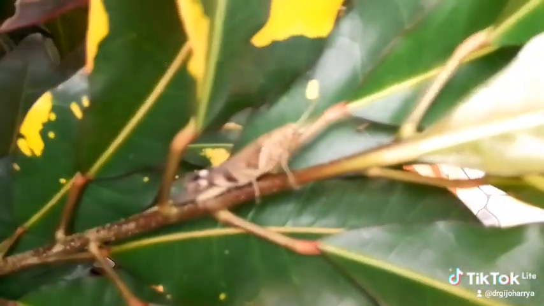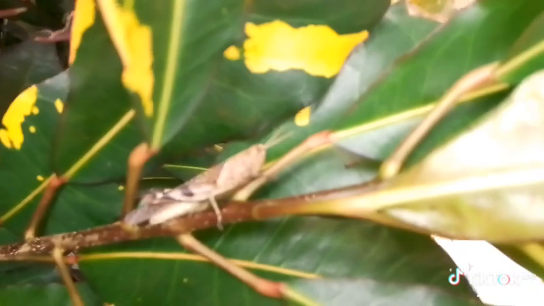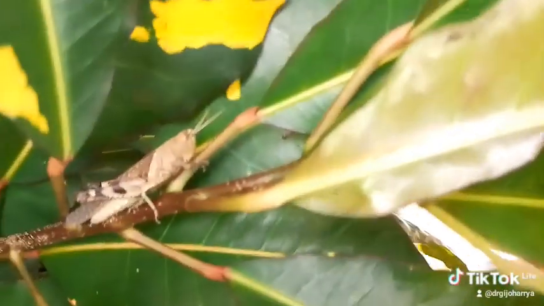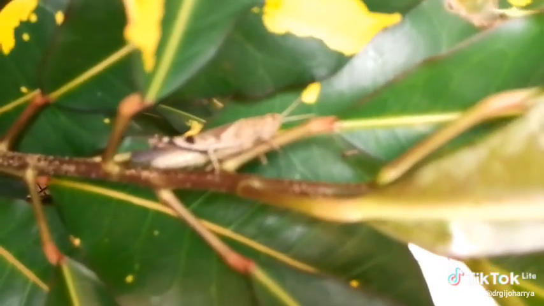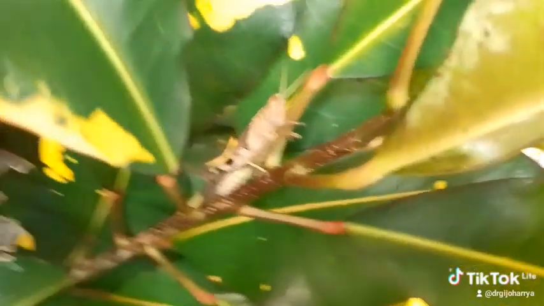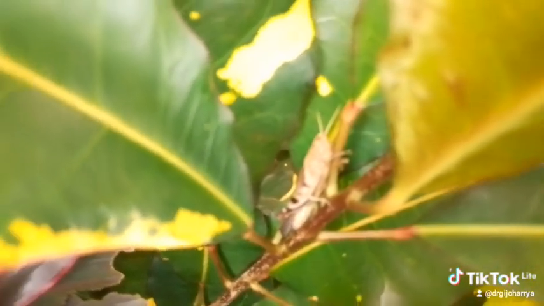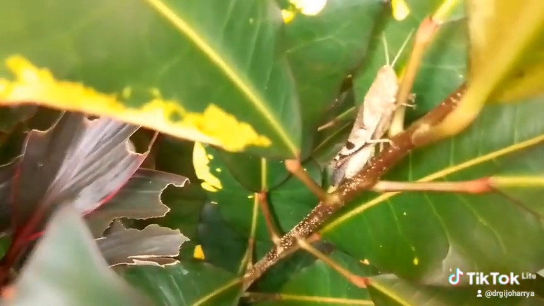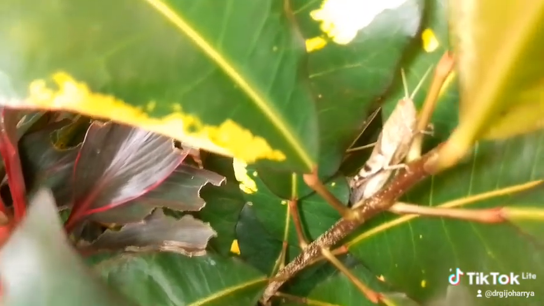Now, I want to look at the internal anatomy of the grasshoppers. Like other insects, the grasshoppers respire with the aid of the trachea, and apart from respiration with the aid of the trachea, they also carry out other forms of physiological activities that are peculiar to the arthropods.